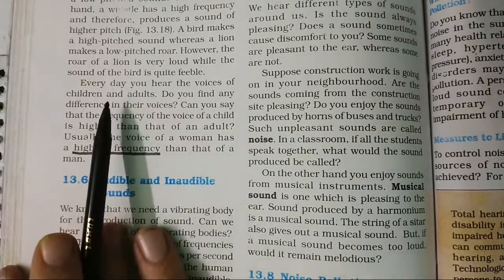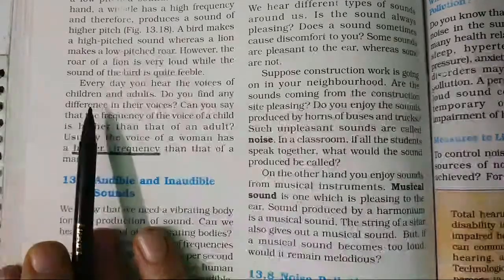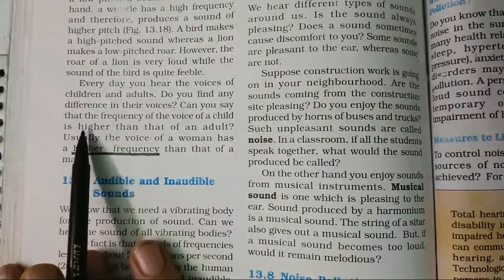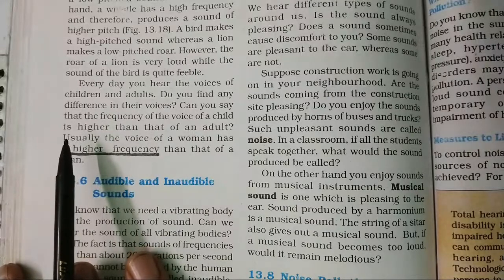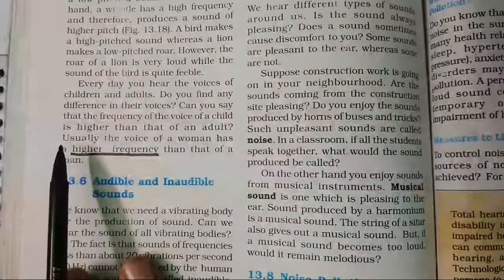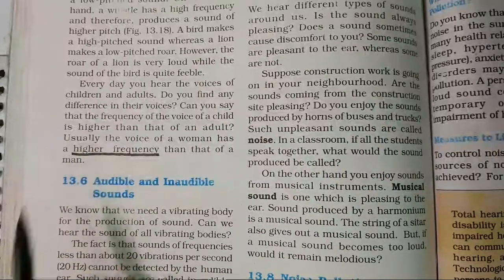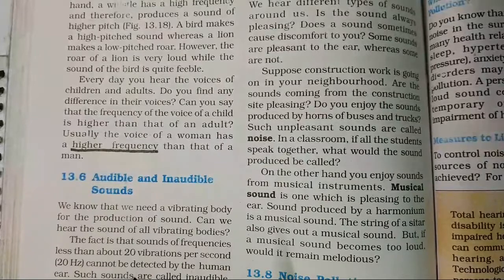Every day we hear different types of sound of children and adults. Women have a different sound. Young small children have a different sound. In the coming chapter, you will read that children have a very shrill sound or a high pitched sound, and when they reach the age of adolescence, their voice changes.